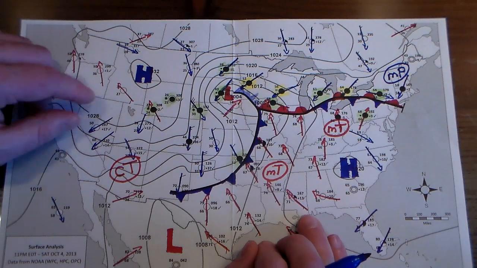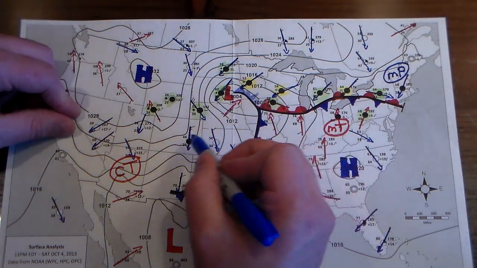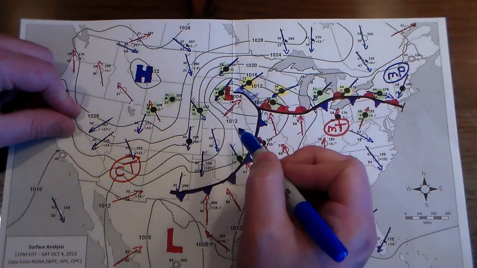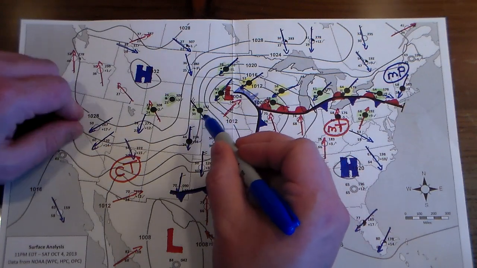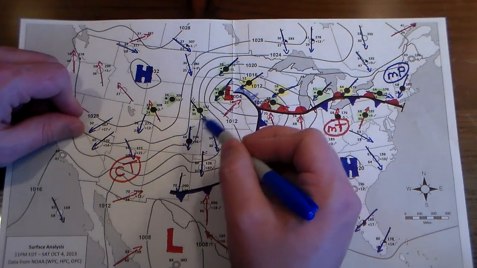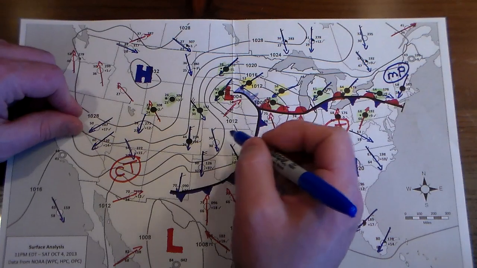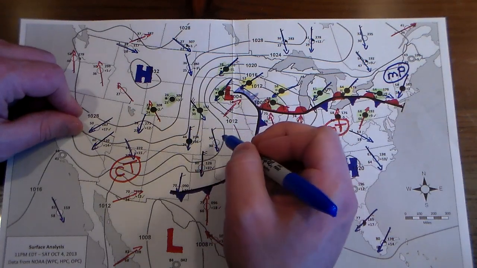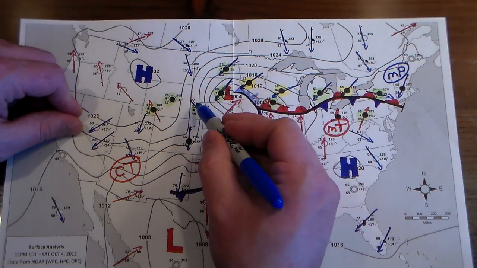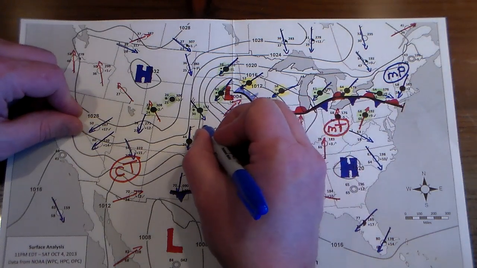Next up, we want to check out the Colorado-Nebraska border. That's right in here. Here's Colorado, here's Nebraska, sitting right in here. And if I look between Colorado and Nebraska, I notice that the temperatures are in the 40s. I've got one in Kansas at 50, in Nebraska at 32. So this is definitely cold air, so I'm going to make it a polar.